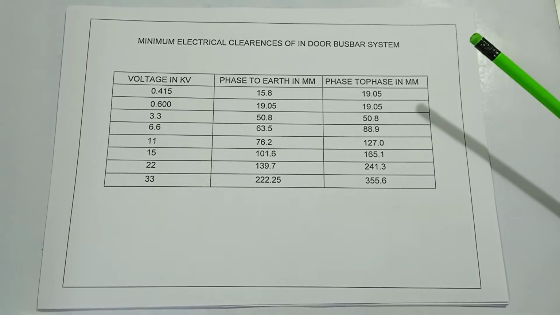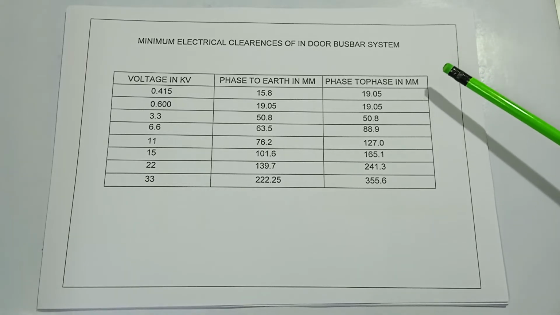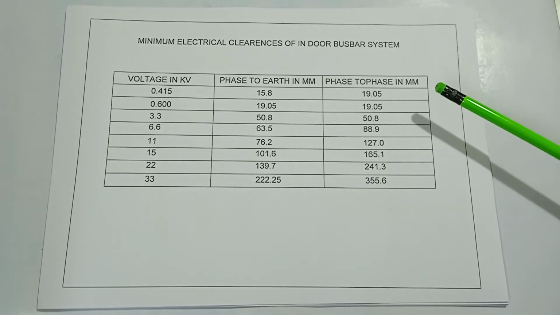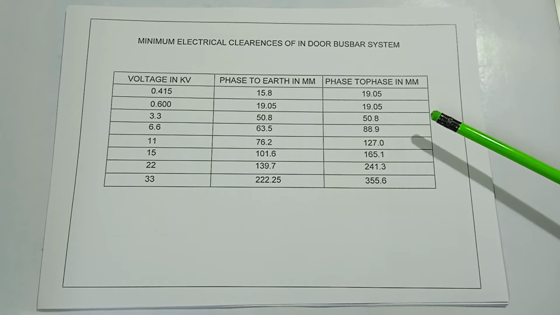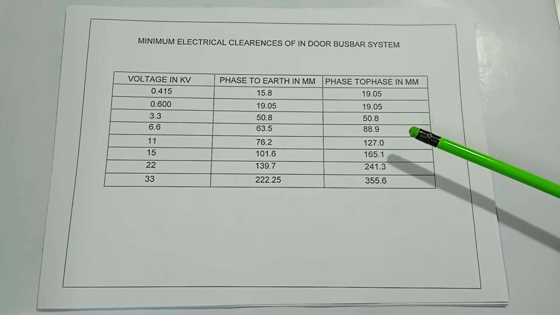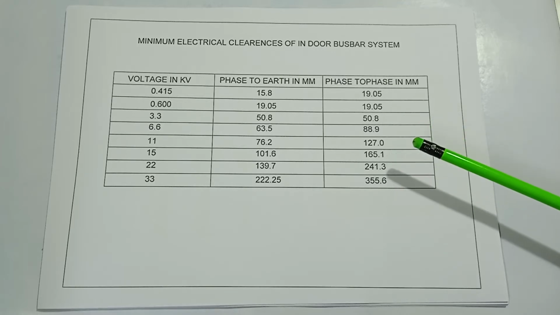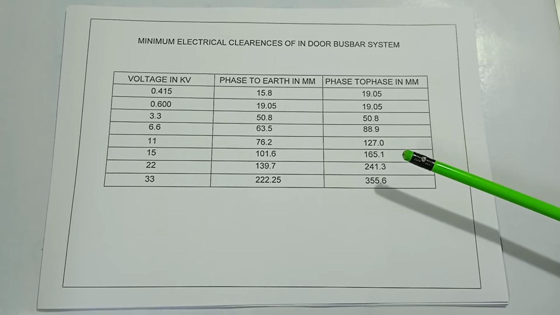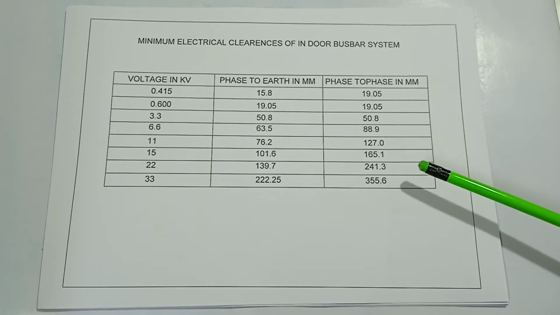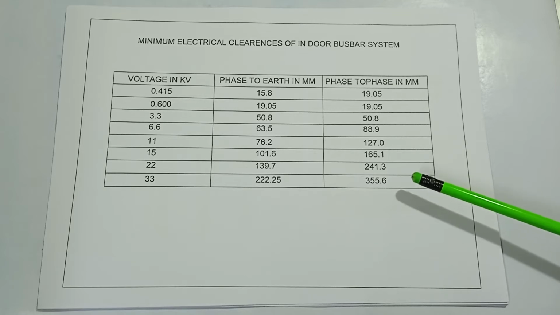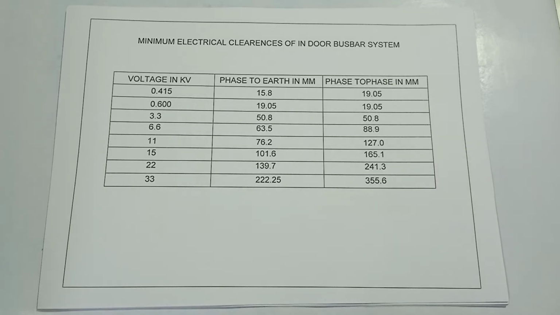And here is phase to phase in millimeter: 19.05, 19.05, 50.8, 88.9, 127.0, 165.1, 241.3, 355.6 millimeter. Okay, next.